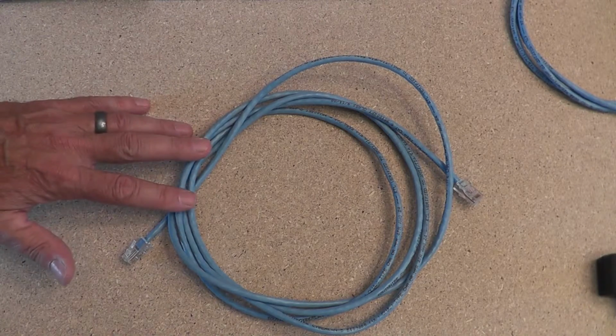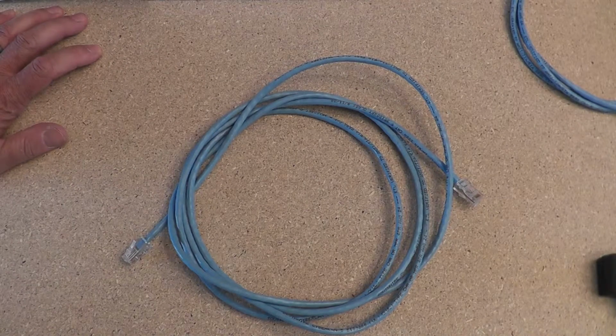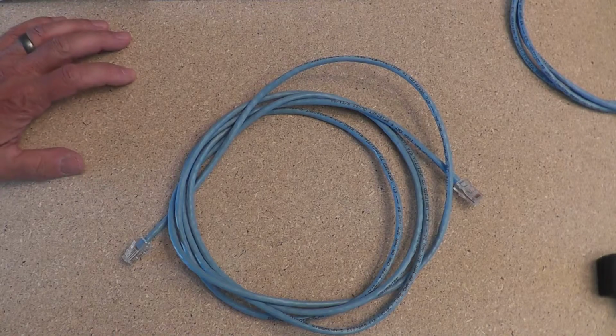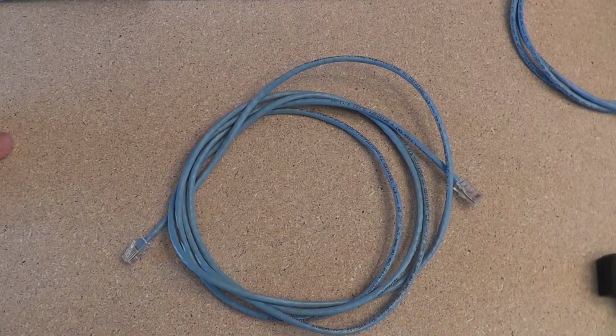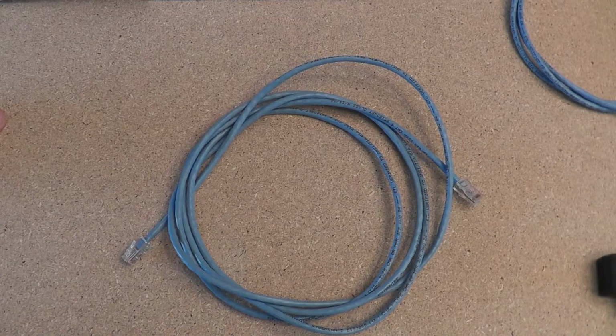This cable being wired to 568B on both ends, or it could have been A on both ends, is an Ethernet patch cord. It's made to connect a computer to a device. It could be a hub or a switch, right? Generally it plugs into the wall or something, but it is the type of patch cord that would be used to connect a typical node to the network. The one that's mostly in use today.